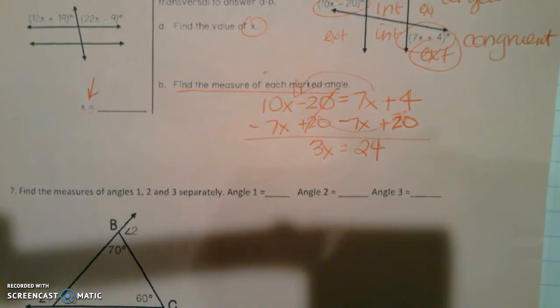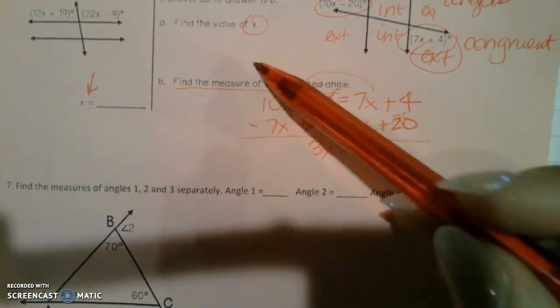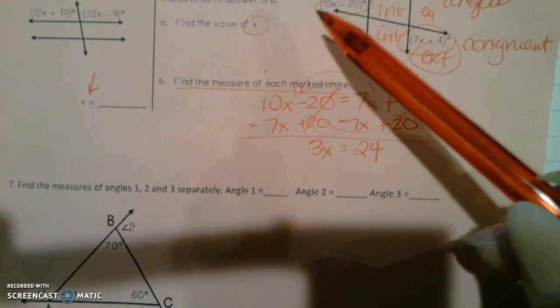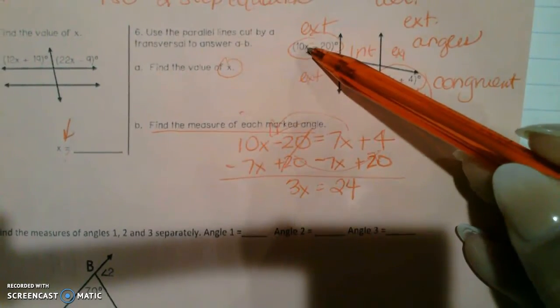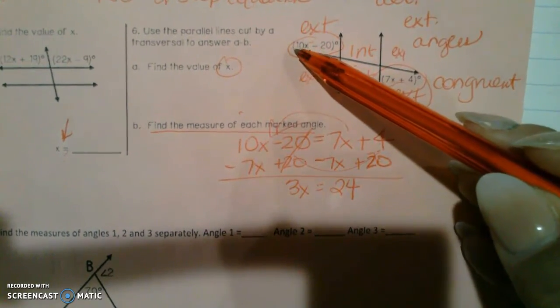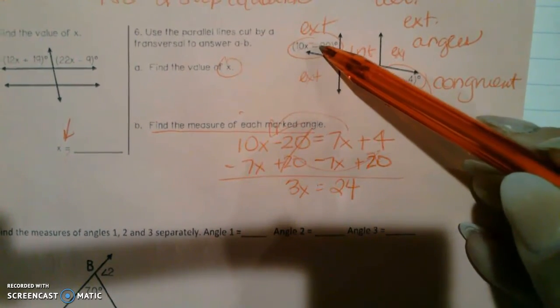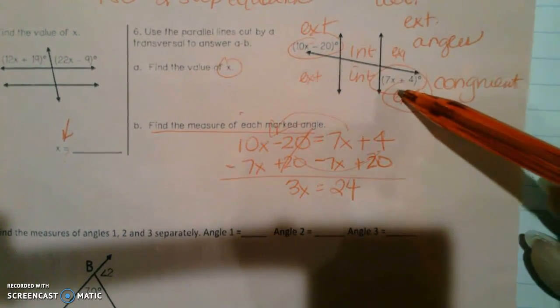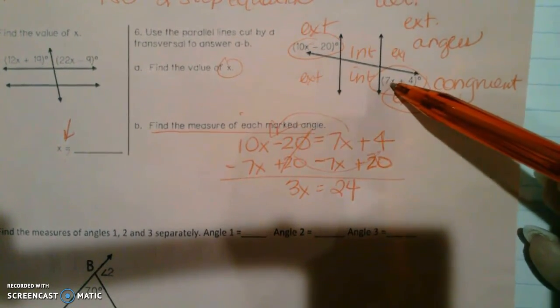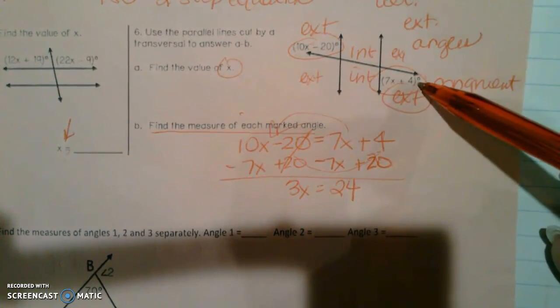Now you should be able to solve this last step to find x, and then once you found x, you're going to plug it back in to figure out what the measure of this angle is. So it'll be 10 times whatever x is minus 20. And you should get the same thing because they're equal if you do 7 times whatever number plus 4.